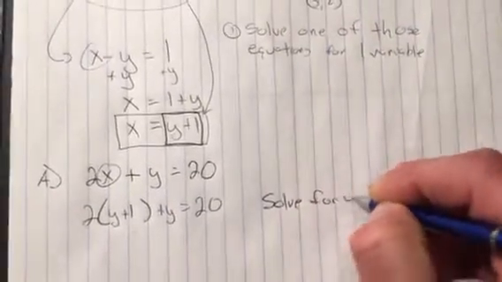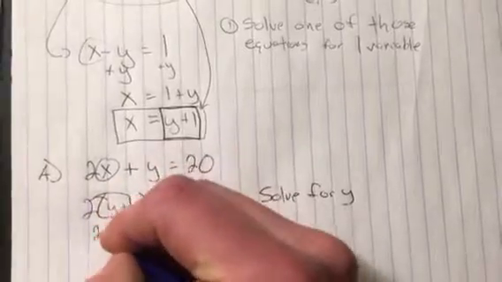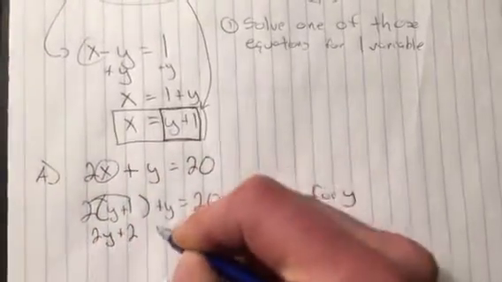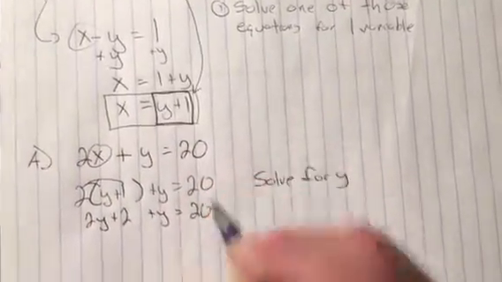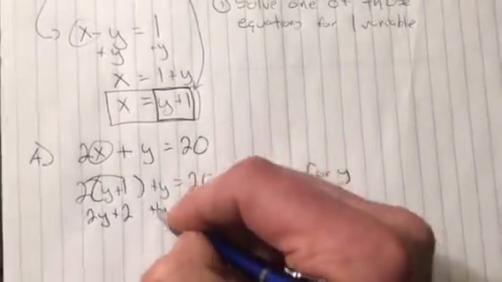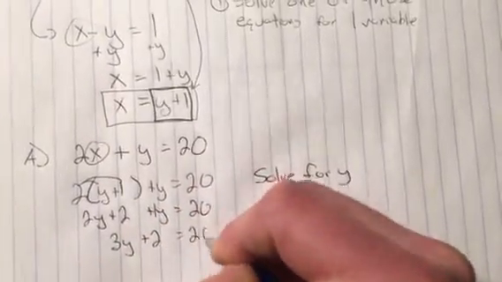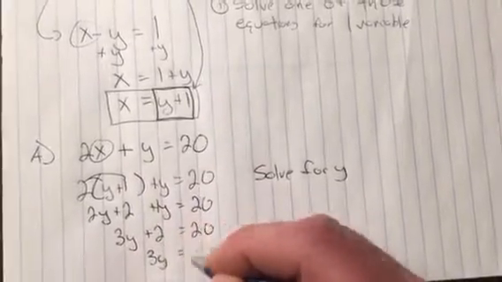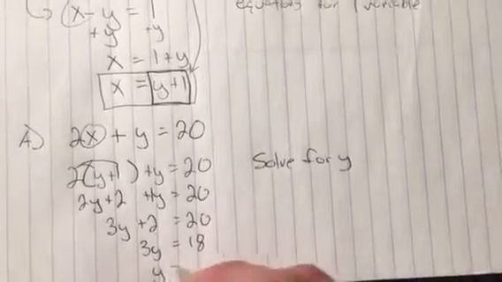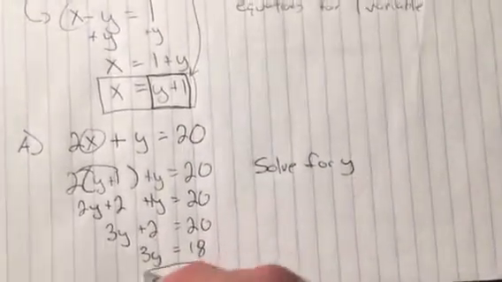So we distribute the 2: 2y plus 2, plus y is equal to 20. Now I'm going to simplify this left side of the equation. 2y plus y is 3y, plus 2 equals 20. I'm going to subtract 2 from both sides. 3y is equal to 18, and finally we'll divide by 3 on both sides. y is equal to 6. All right, so the good thing is we now have a value for y.